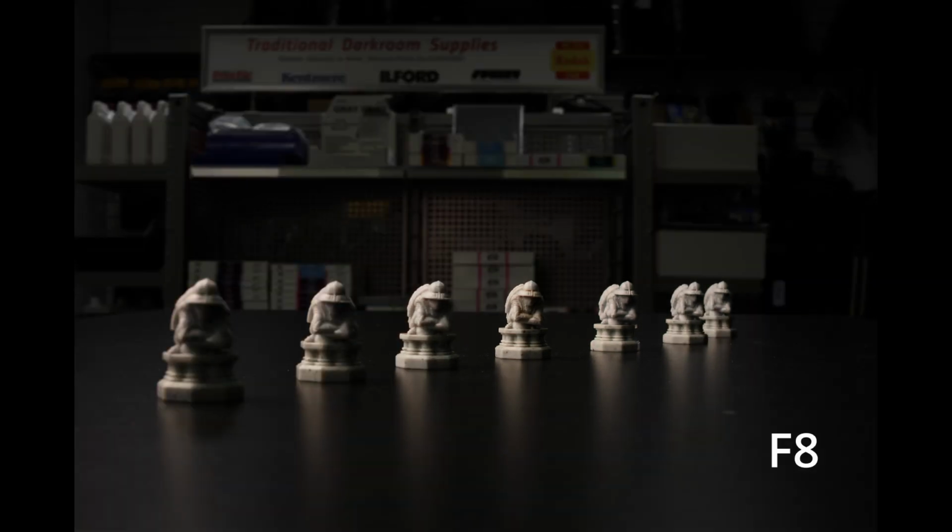Learning how to balance your aperture, your shutter speed, and your ISO is just the first step into learning how to make great photos. So go play with aperture and see what you like to do, because once you figure out your settings and how you like to take photos, that becomes your photo style.